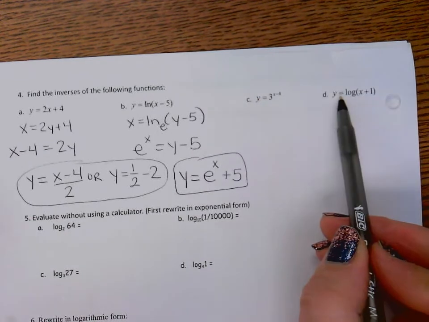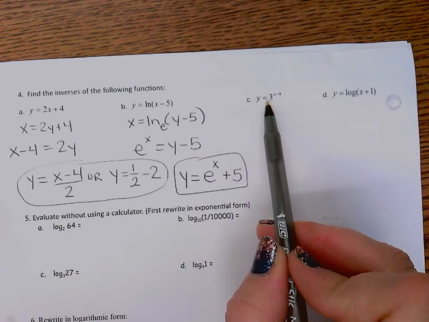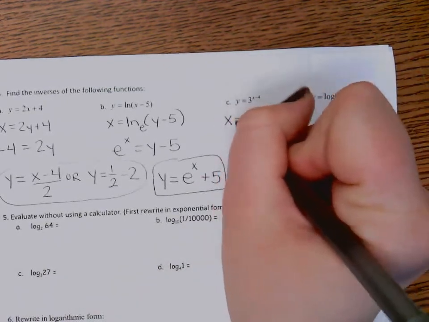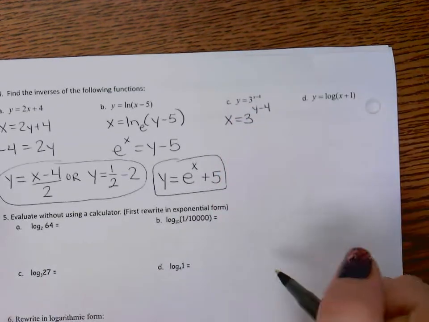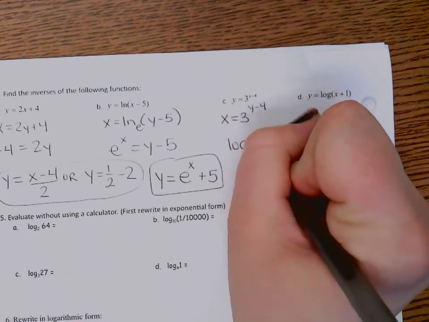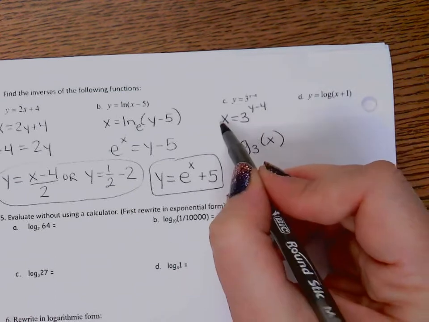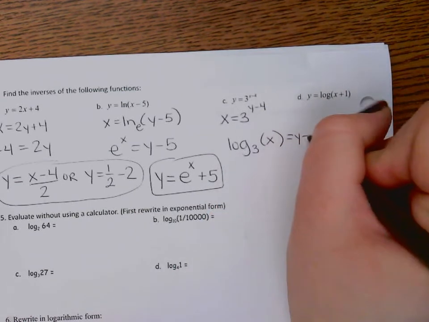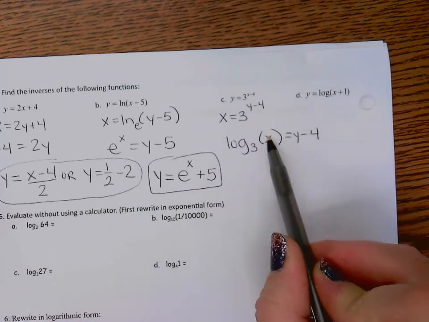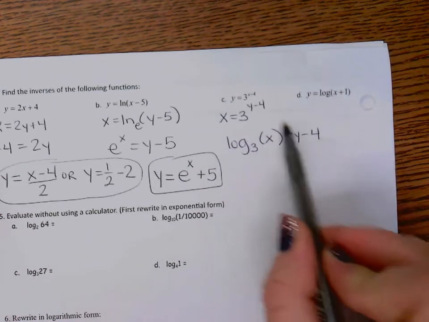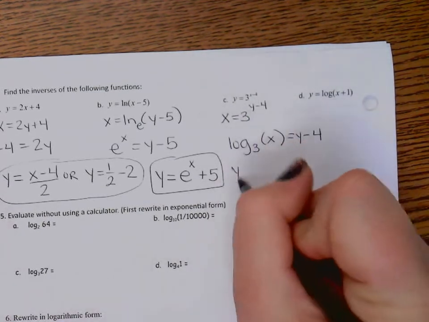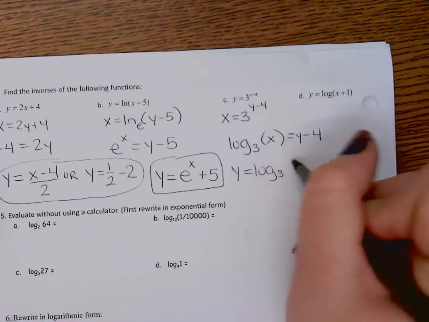C and D, no, just C is an exponential function. So it's going to result in a log inverse. Switch x and y. Change it into log form. So the base of the exponent becomes the base of the log. The number that's outside goes inside, and that untraps the exponent. So see how 3 to the y minus 4 still equals x? So this is equivalent. They're just written in different forms, exponential form, log form. So my last step is to add 4 to the other side of the equation.